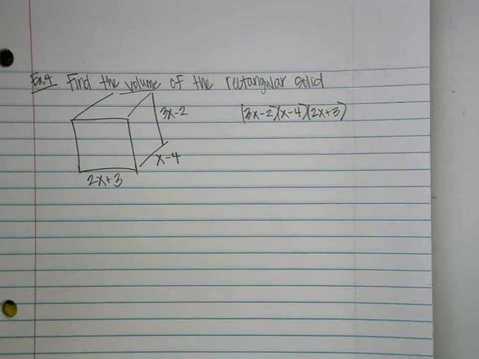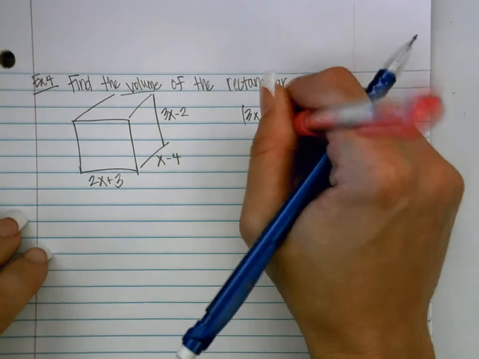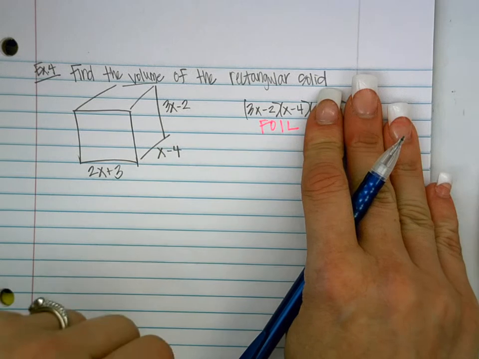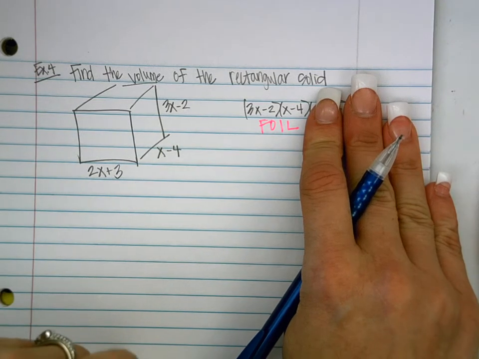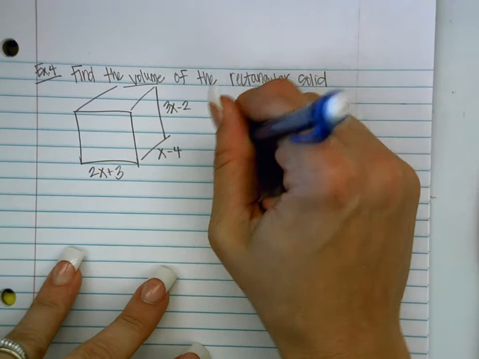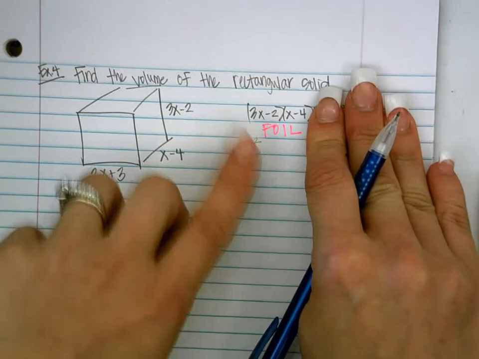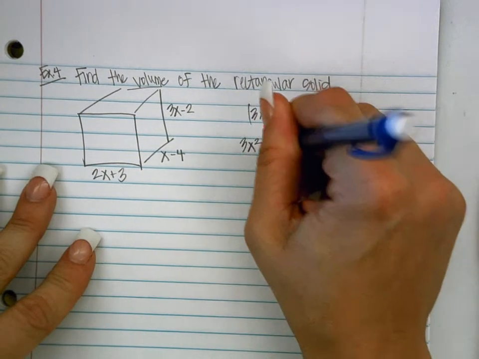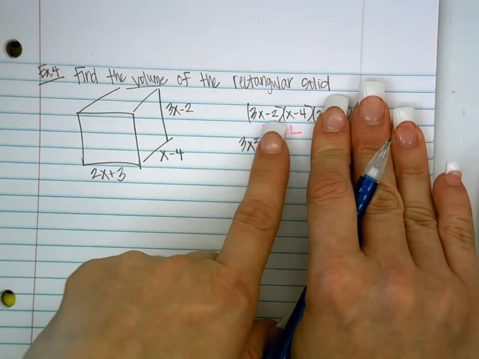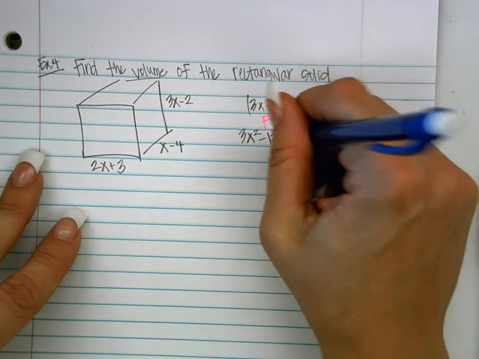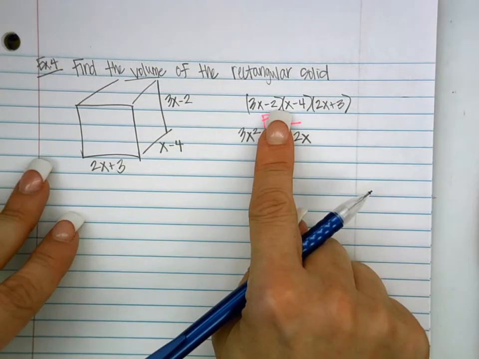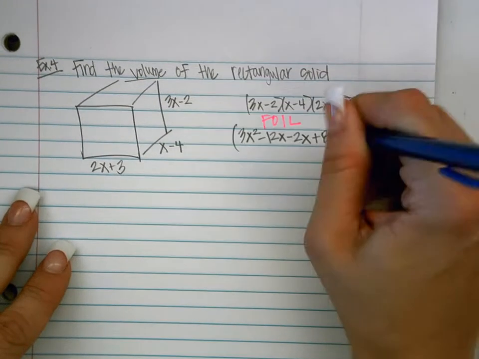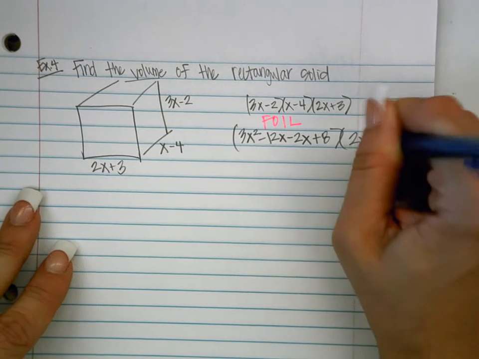So first thing you want to do is FOIL together the first two. We're not even looking at this last one. First times first would give you what? 3x times x is 3x squared. Outsides is 3x multiplied by negative 4, so that's minus 12x. I stands for inside, so negative 2 times x gives you negative 2x. And L stands for last, so negative 2 times negative 4 is positive 8. That still needs to be multiplied by 2x plus 3.